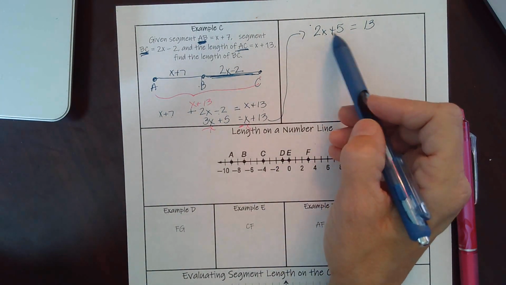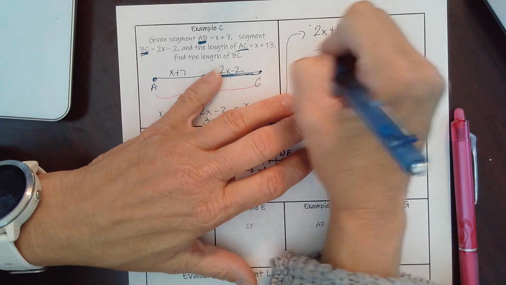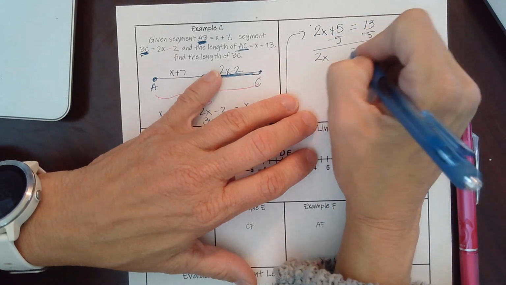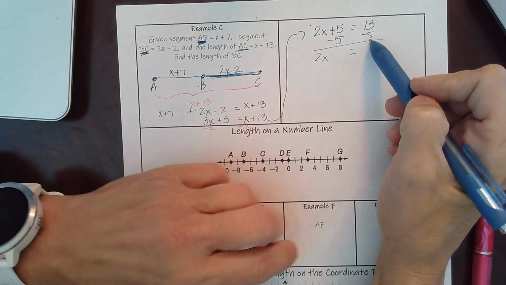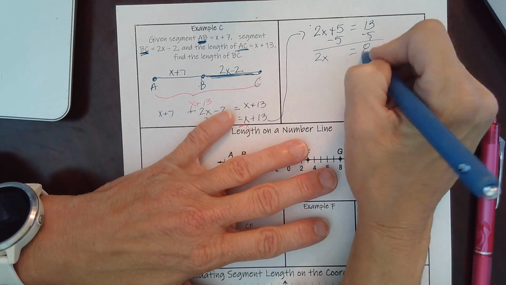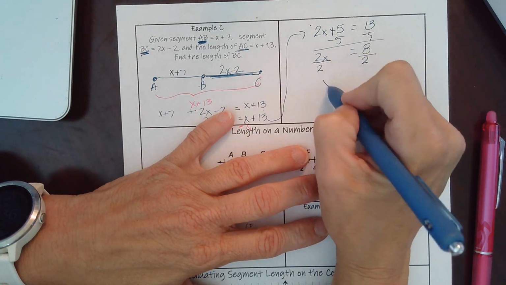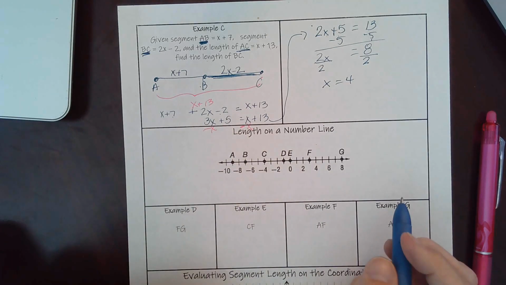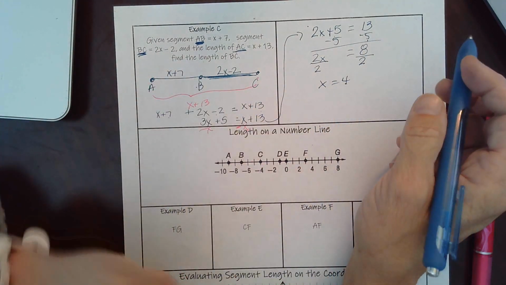And to solve for x, I will subtract 5. And I have 2x equals, my 5's will cancel, 13 minus 5 is 8. Divide both sides by 2, and x equals 4. So, x equals 4 is not what we're looking for.